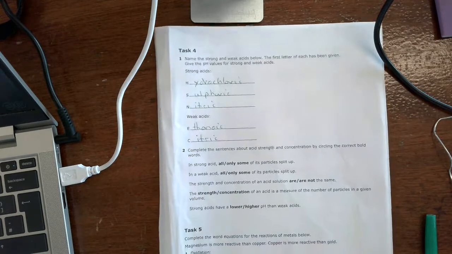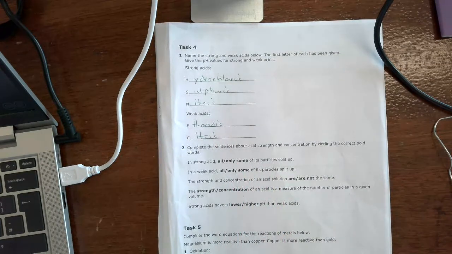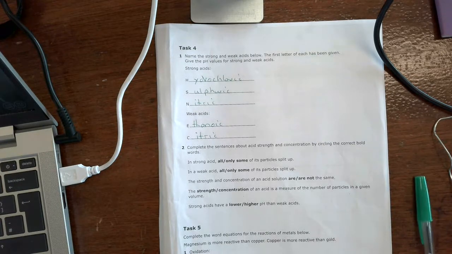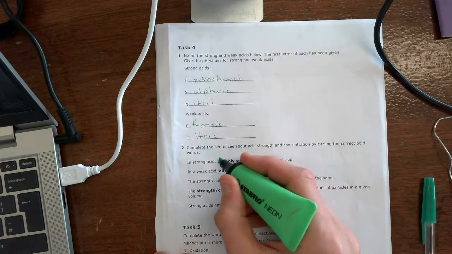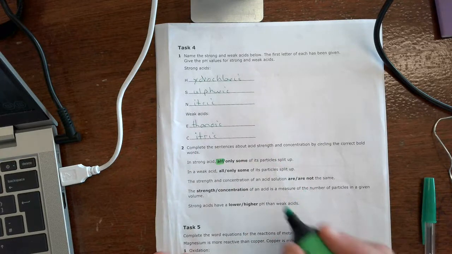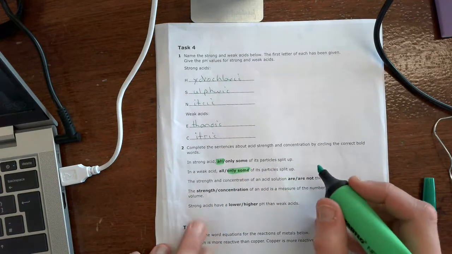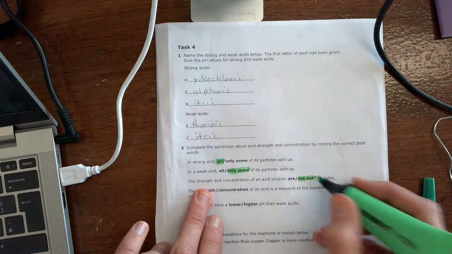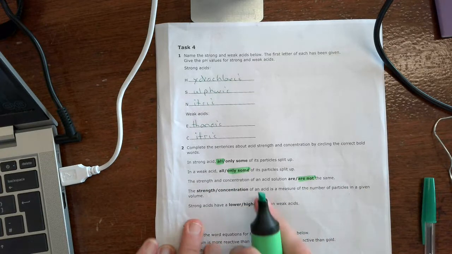acids and they have the same concentration, what happens when one of them is stronger than the other? It's due to the fact that they can split up completely, whereas weak acids, only a little bit of them actually goes into solution and causes them to be acidic. So all of the particles split up, and in weak acid, only some of them. Strength and concentration are not the same, because you could have the same concentration but a different strength of acid.